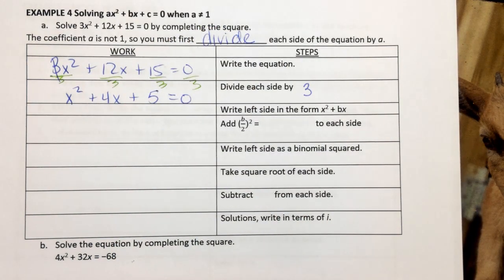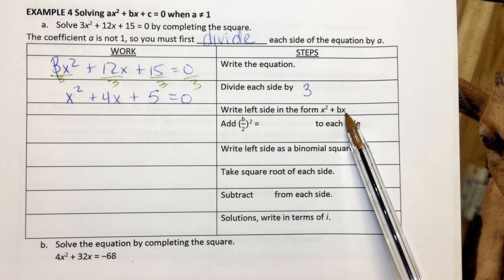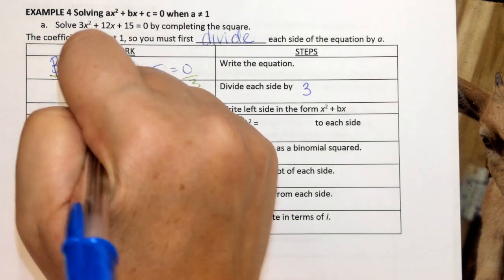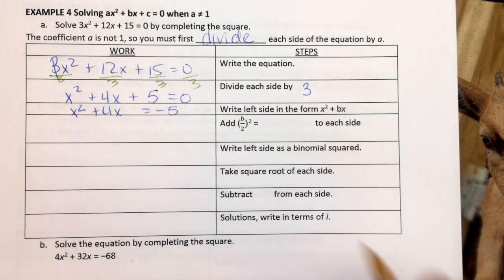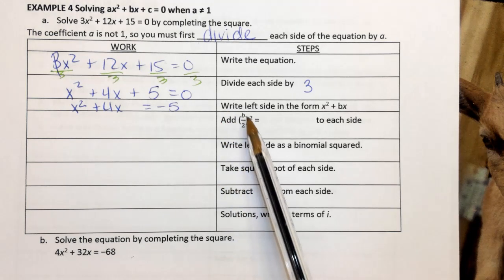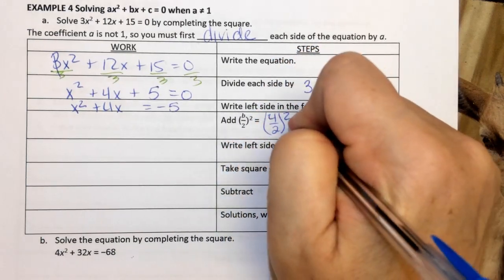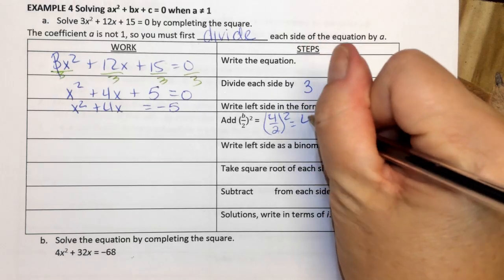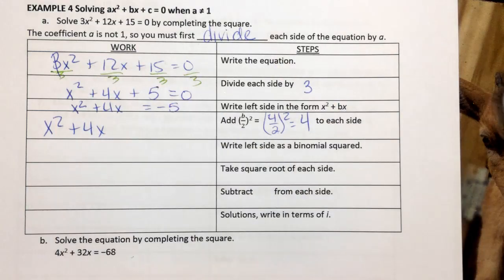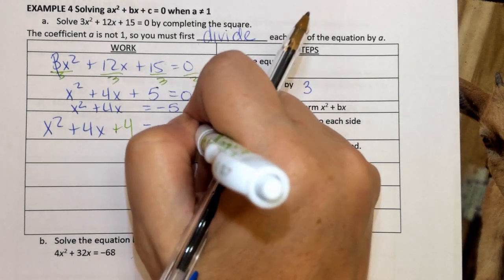Now the rest of it's just like the last example, so you should be a little quicker at this part. So we're going to write the left side in this form. So that means we're moving the 5 to the other side. So we have x squared plus 4x equals negative 5. Don't know why that box is so much smaller. All right, now we're going to do our b squared divided by 2. So we have 4 divided by 2 squared equals 2 squared, which is 4. So that's the number we're adding to each side. So we have x squared plus 4x plus 4 equals negative 5 plus 4.